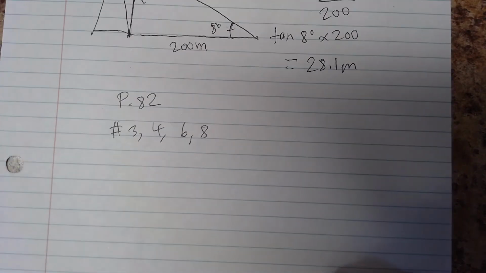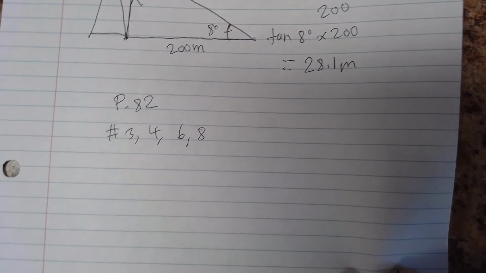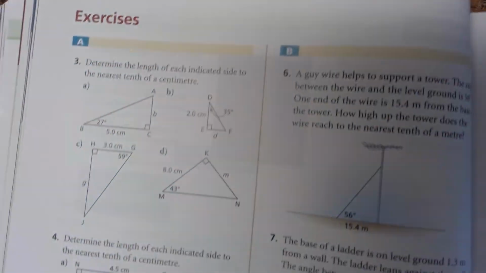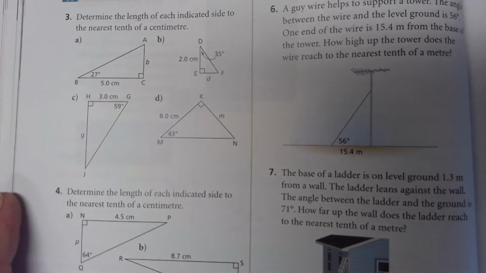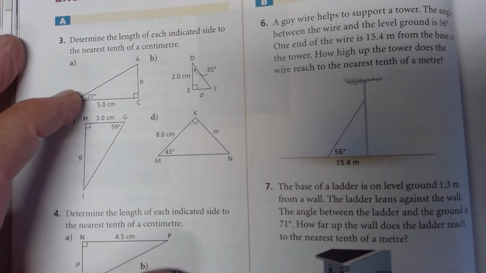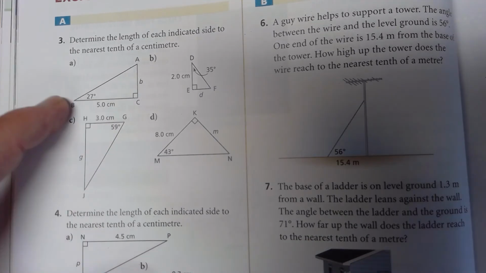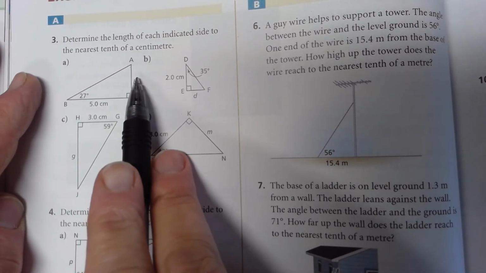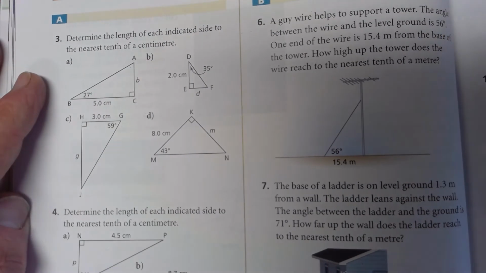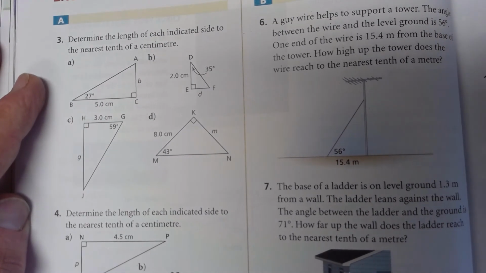Let's have a look at those exercises. So page 82, 3, 4, 6, and 8. Length of each side. So here we have 27 degrees and we have a known side of 5, right? Tangent of 27 degrees equals x over 5. That's your first one there. You see that?